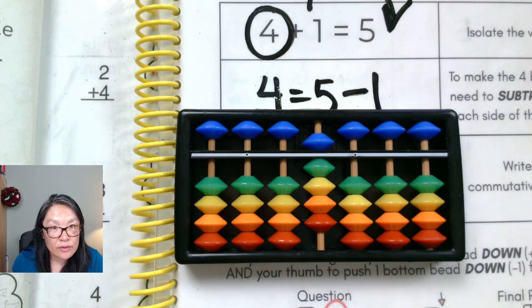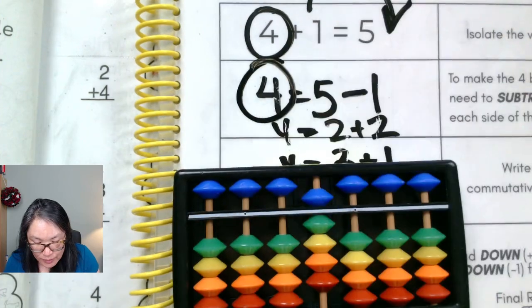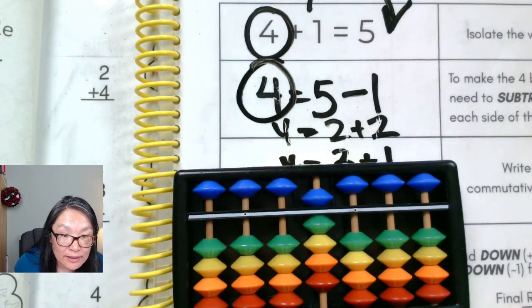Why is the equation backwards? Because we're trying to isolate the variable. When we isolate the variable, we're trying to isolate this because we want to use it and replace it, if that makes sense.